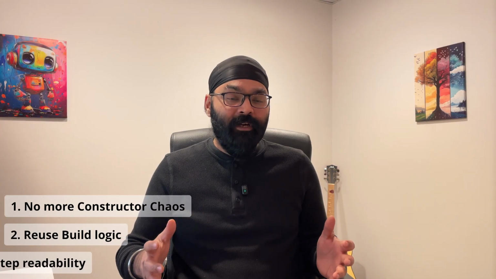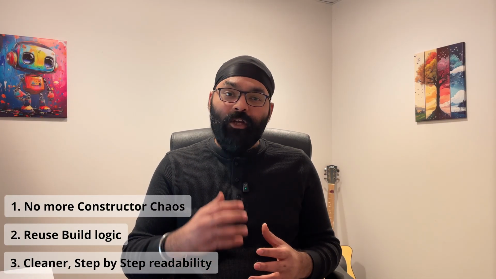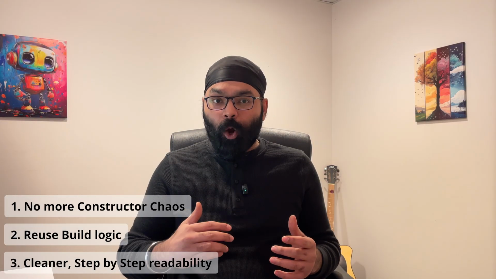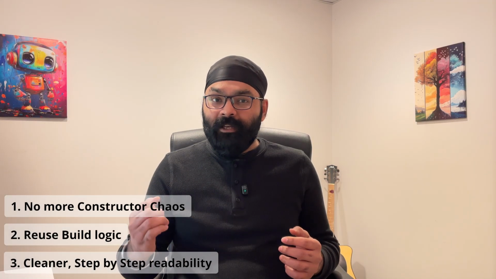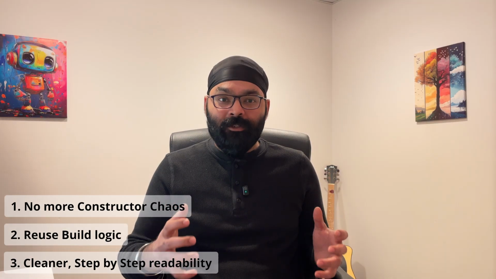3. Cleaner, step-by-step readability. Another thing that the builder pattern does for us is that it documents the complete process and order in which we set different properties. This leads to better readability and more structure. And to top it all, your teammates won't curse your name every time they open your code.